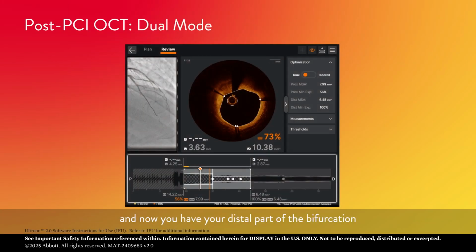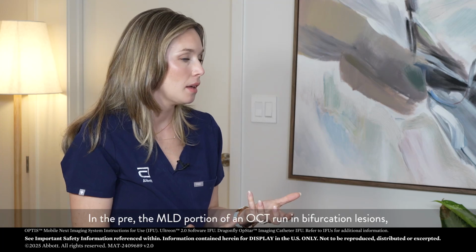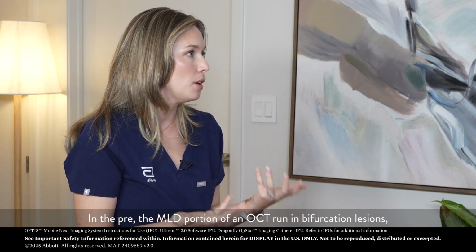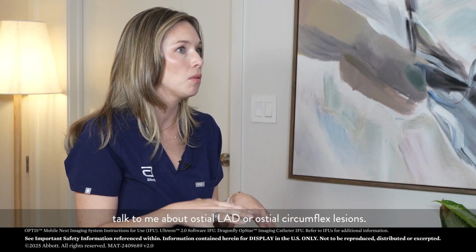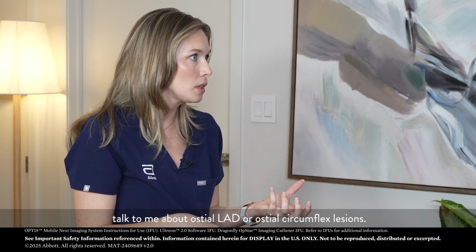And now you have your distal part of the bifurcation with a completely different target reference. Right. In the MLD portion of an OCT run and bifurcation lesions, talk to me about ostial LAD, ostial circ lesions.